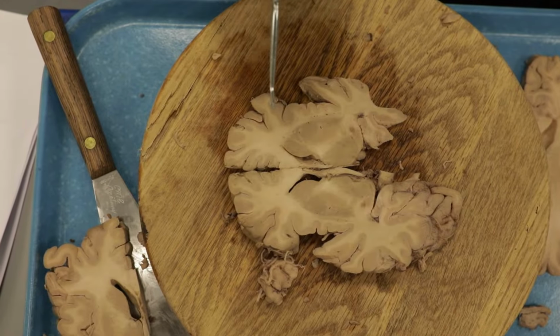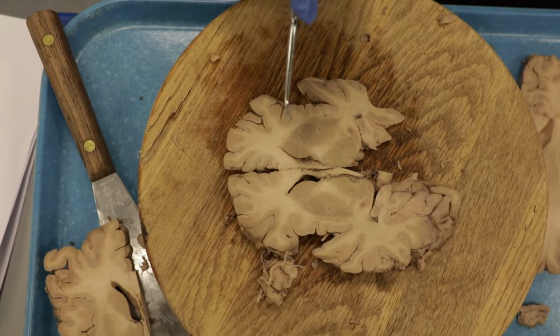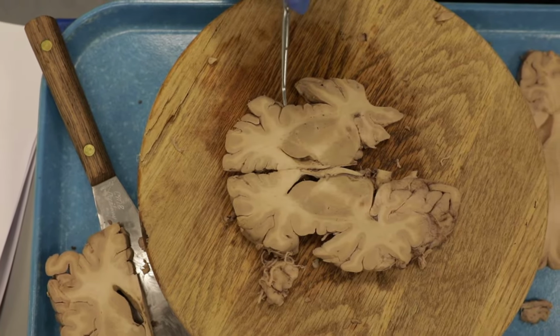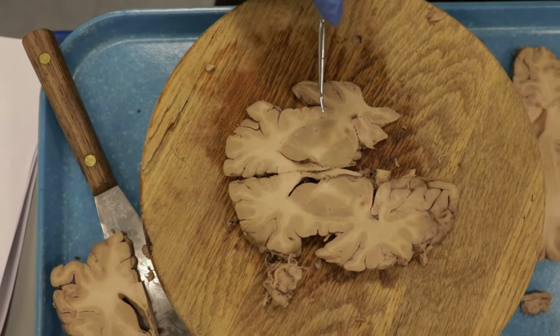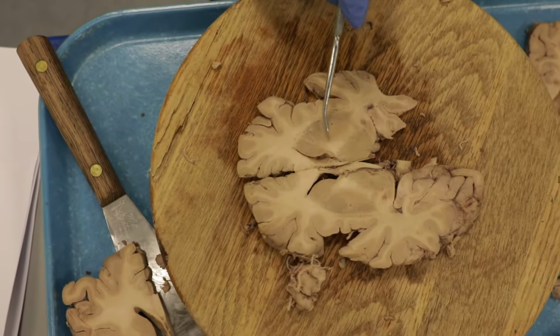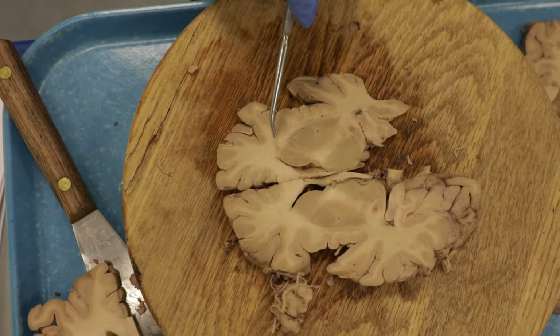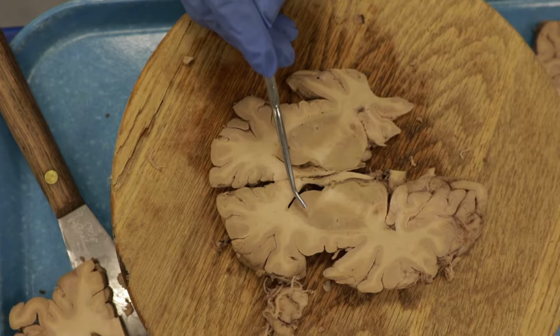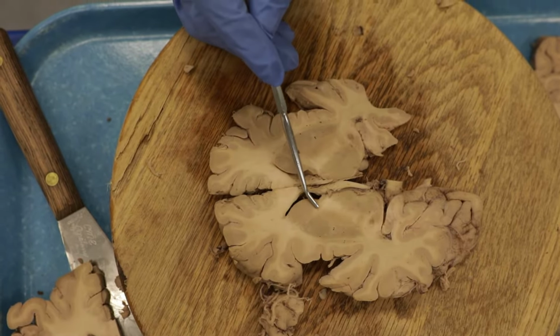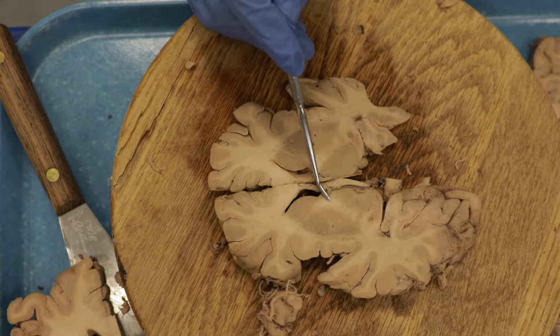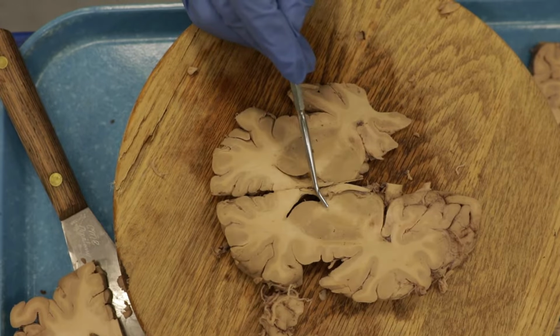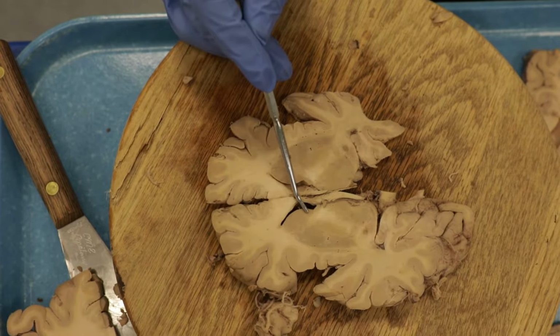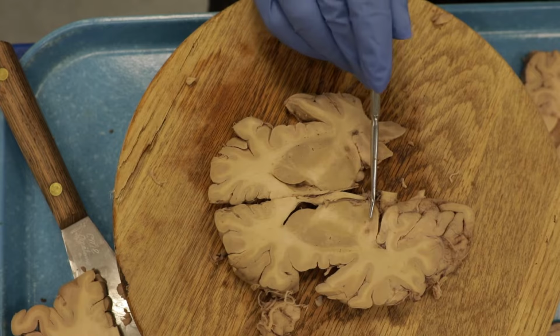All right, so most of the structures here are the same, but there are a couple of new things to point out. First, let's just always start with our internal capsule. So maybe I'll point it out over on this side. So again, we've got our anterior limb, our genu, and our posterior limb. So again, medial to that we have the caudate nucleus and the thalamus.